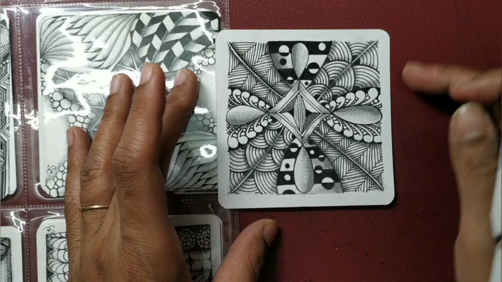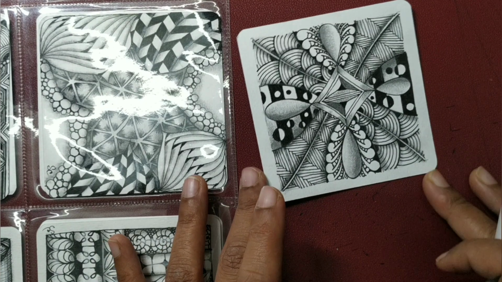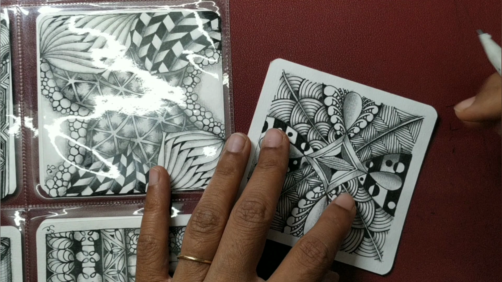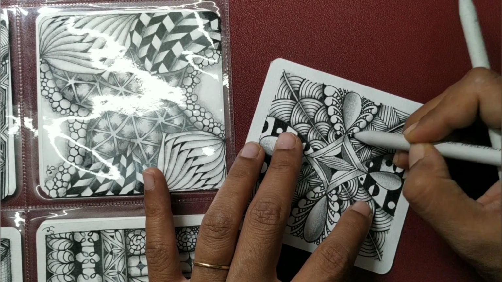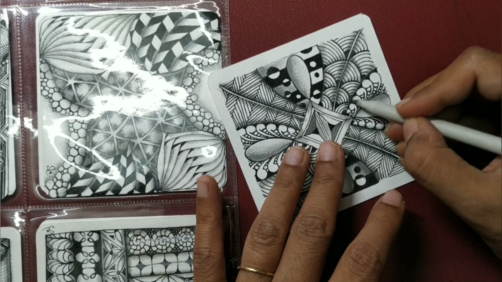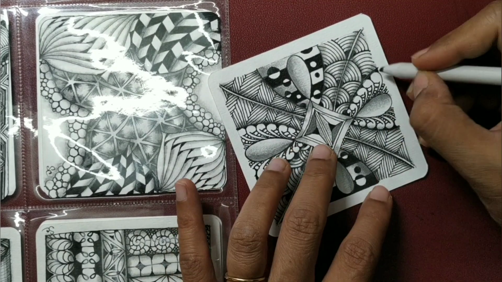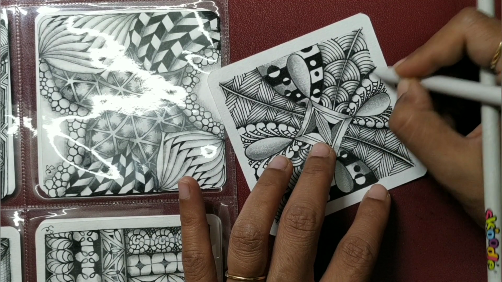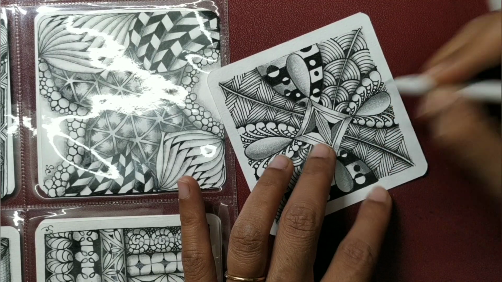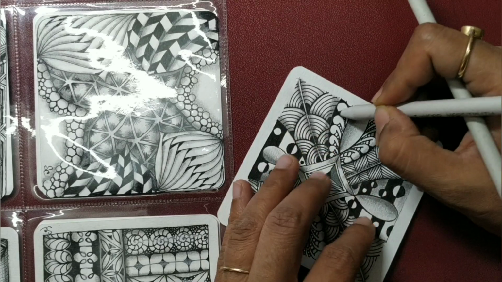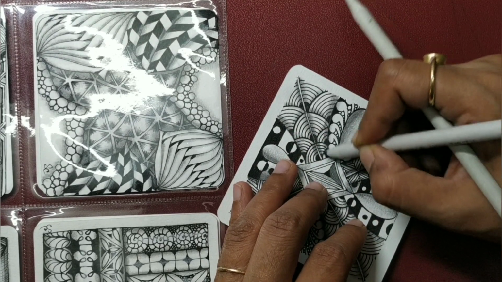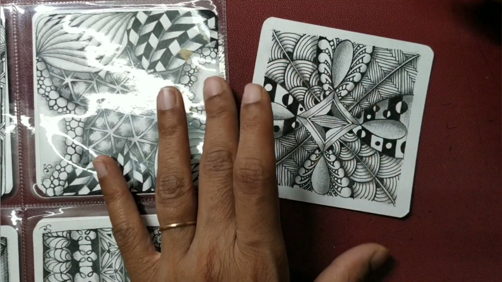I think we are done. Nothing else required. If you want, you can give a slight touch to your Mooka, but I don't think so. At times certain white sections look nice. So with your tortillon, whatever is there, you can just give a slight touch on the Mooka, or you may leave it the way it is.